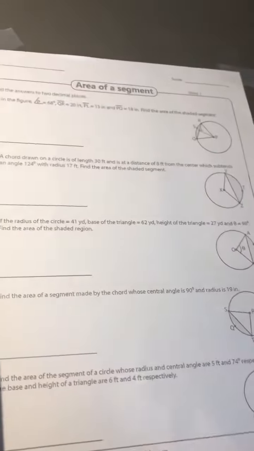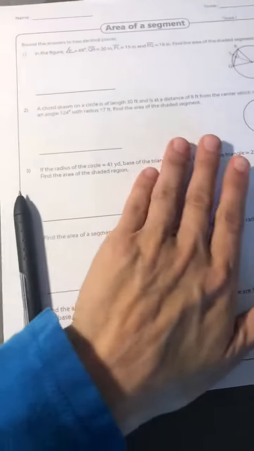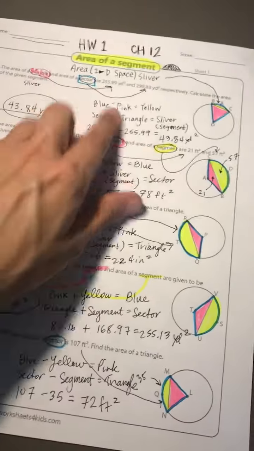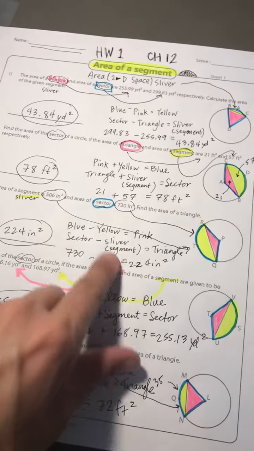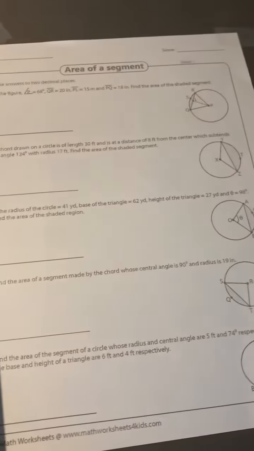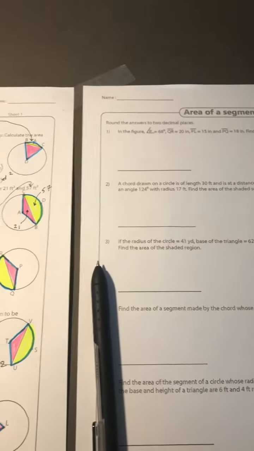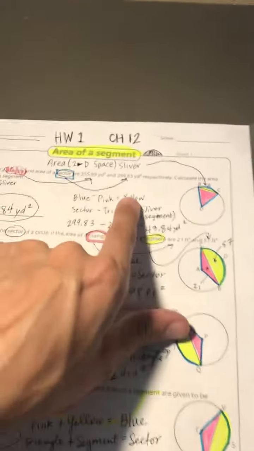Okay, now this is gonna get a little tricky. I'd love for it to be as straightforward as this, but it's not. Exactly the same thing is happening. In fact, I think what's happening is all of these questions we're solving for just the area of the segment, which is our sliver. So that's, let's see, which instance where we solved for the yellow? I think this one right here.